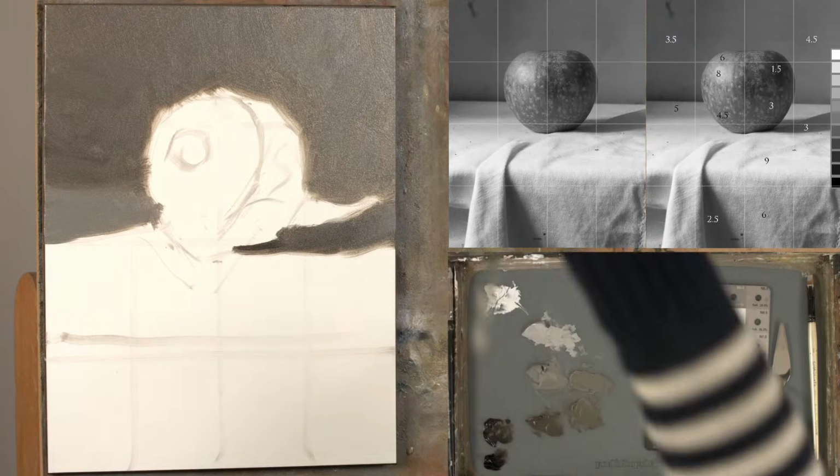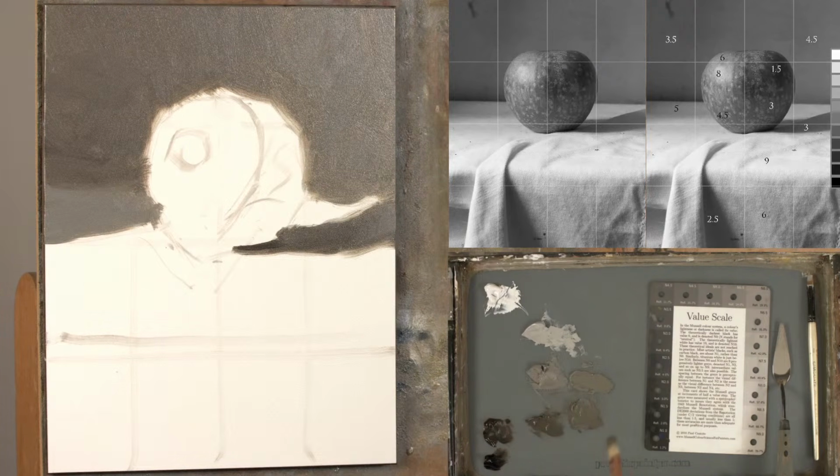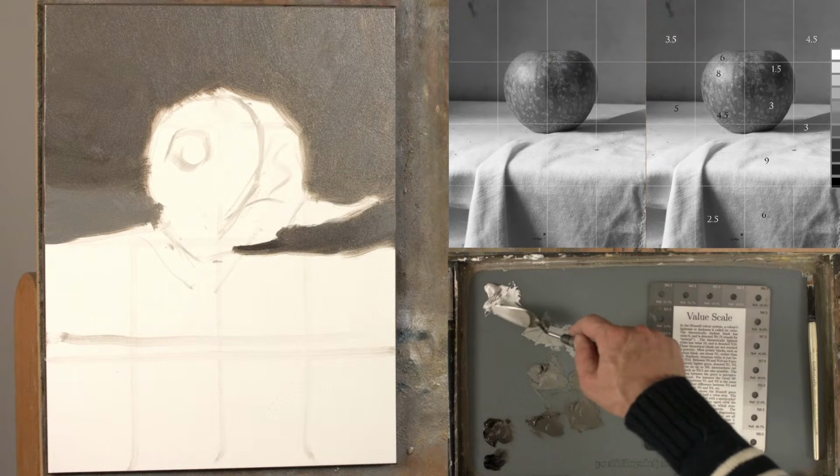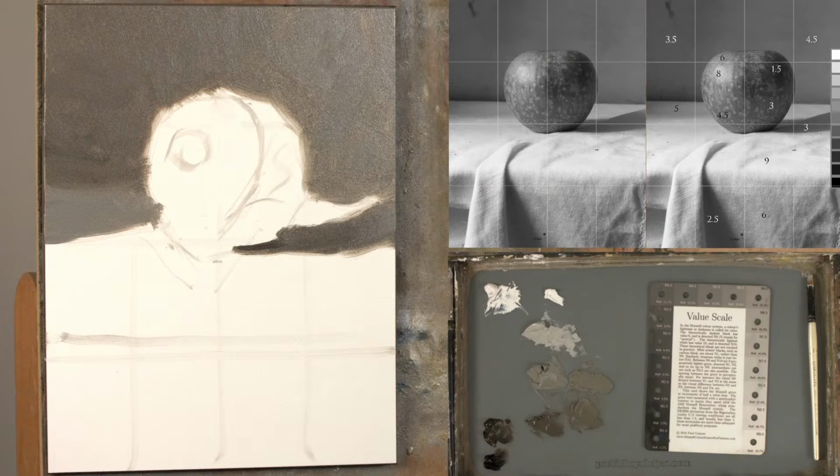So this whole top plane, I'm going to do it without any kind of folds or anything to begin with, really simplified, and then we'll start working into it a little bit. It's roughly a value 9. Now, I don't have a value 9, but I have titanium white, remember, which in terms of this value scale is off the scale slightly.